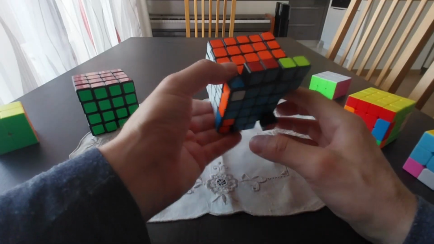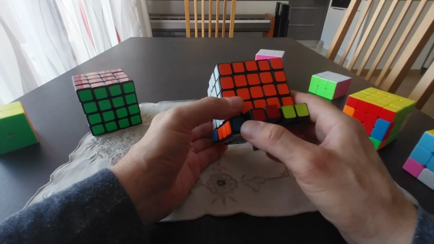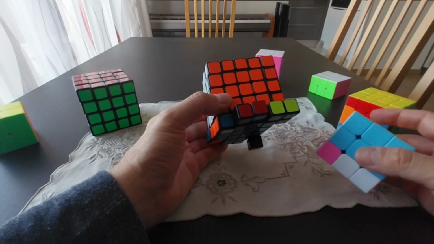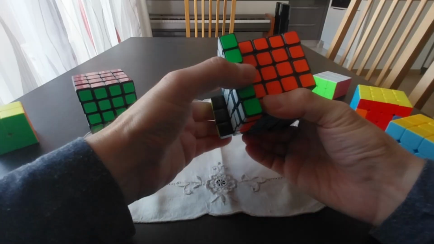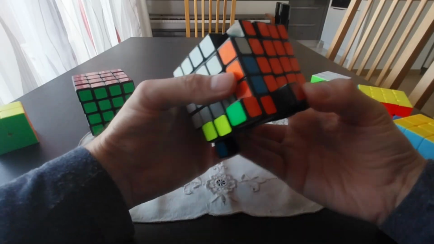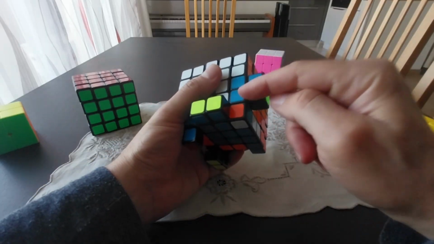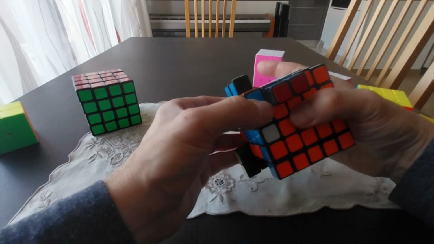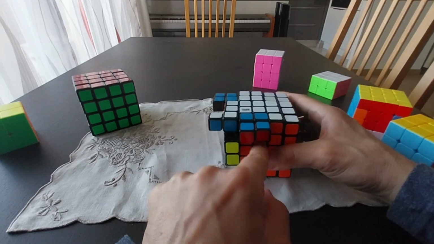And I do like this, I turn it upside down to do the algorithm that I do on a 3x3. I move back, down, forward, up, forward, down, back, up. And I kicked this orange and white from its position.